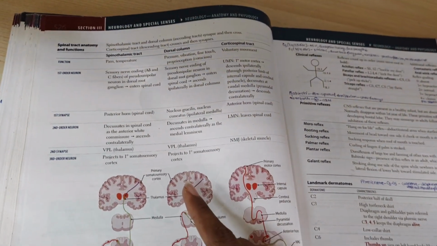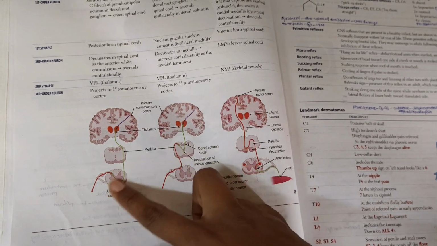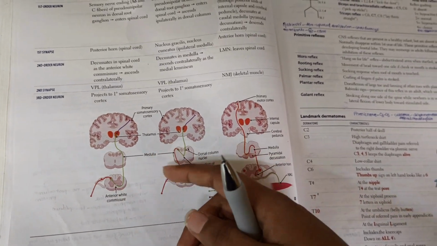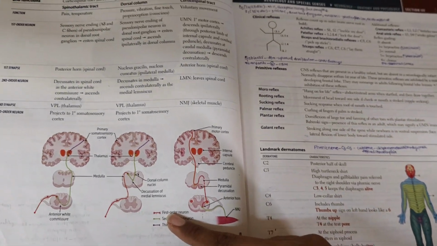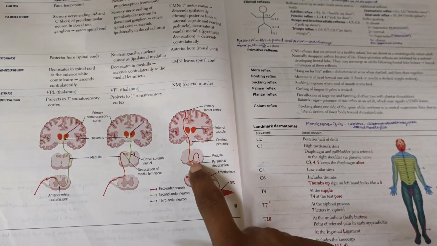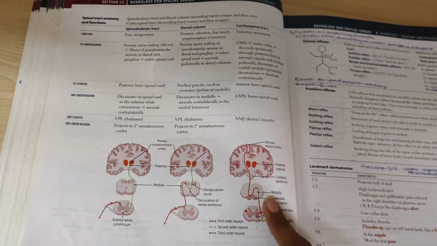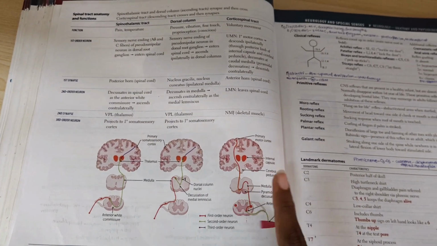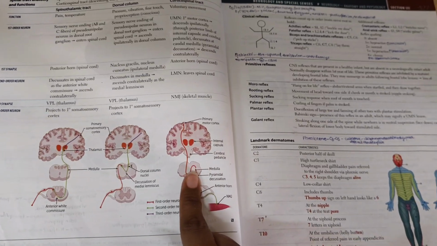So the spinothalamic decussates at the spinal cord. Next comes the dorsal column. It decussates at the medulla, but it is sensory, same like the spinothalamic. It is ascending. Next comes the corticospinal. It is motor. It is descending. It is coming from the brain to the spinal cord, and this decussates at the medulla. So spinothalamic and dorsal are ascending, corticospinal is descending. These both are sensory, this is motor.